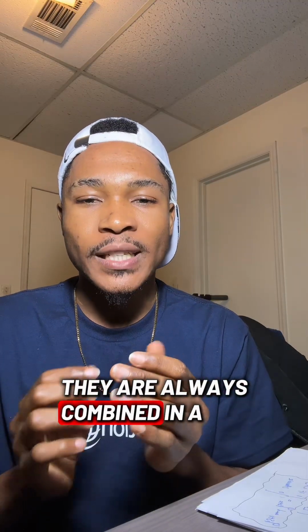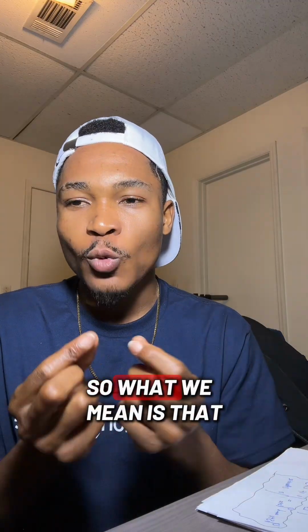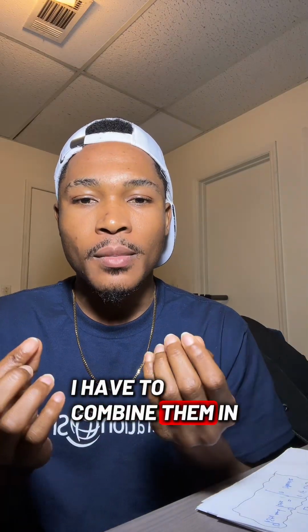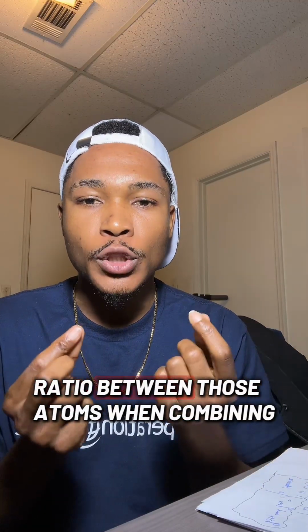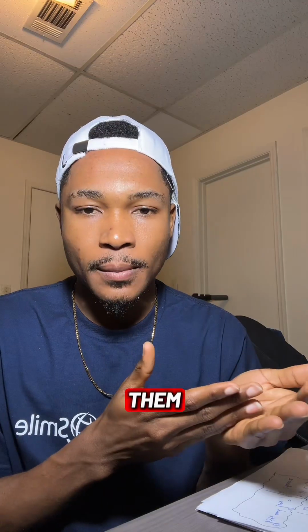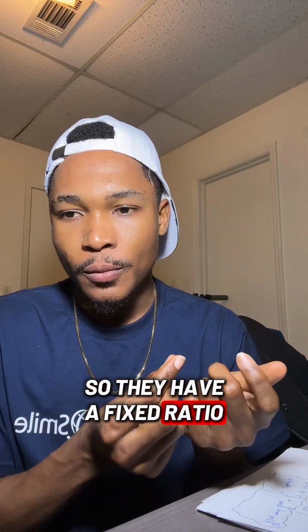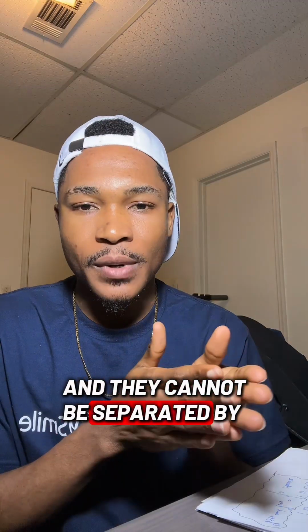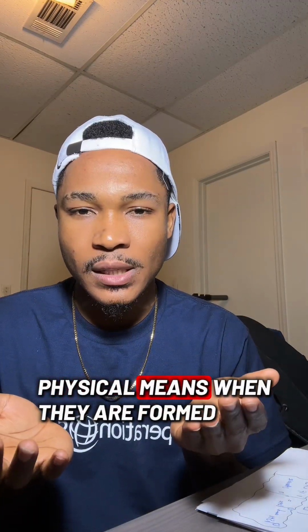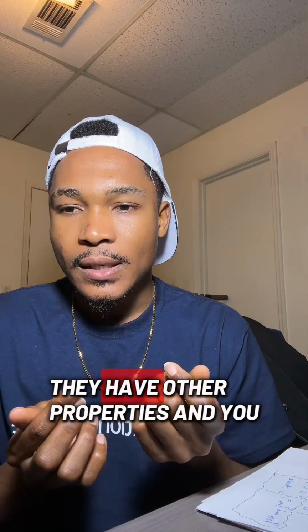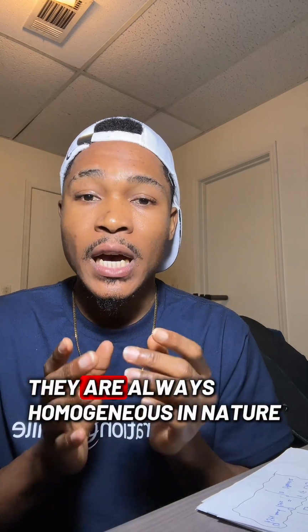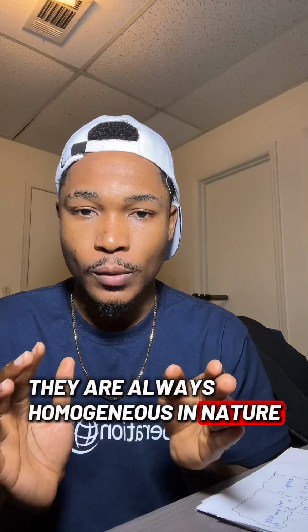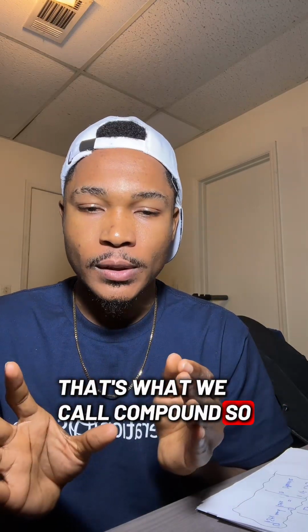They are always combined in a fixed ratio. So what we mean is that if I want to combine two atoms together, I have to combine them in a fixed ratio. There should be a kind of ratio between those atoms when combining them. So they have a fixed ratio and they cannot be separated by physical means when they are formed. They have other properties, and you should all know that compounds are always homogeneous in nature. That's what we call a compound.